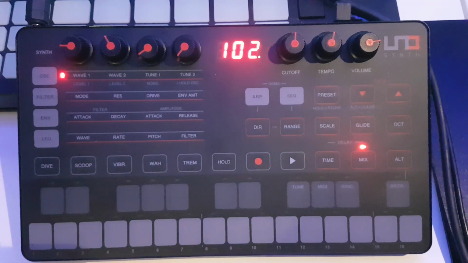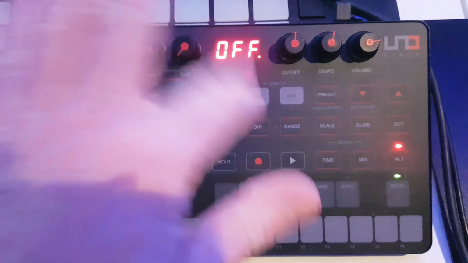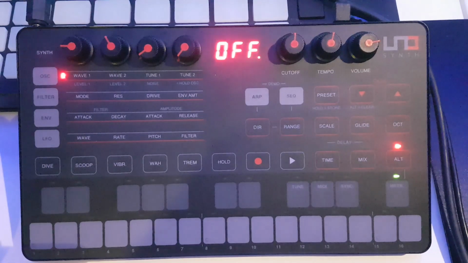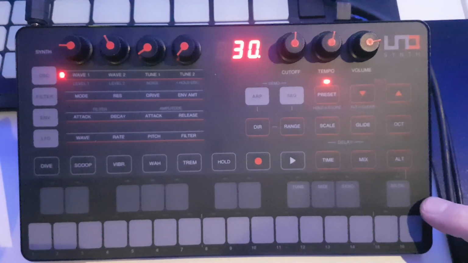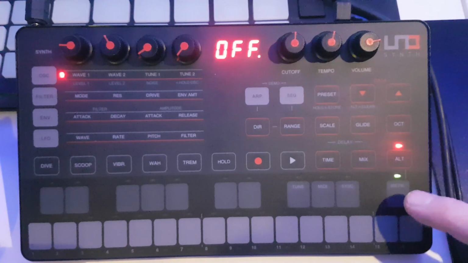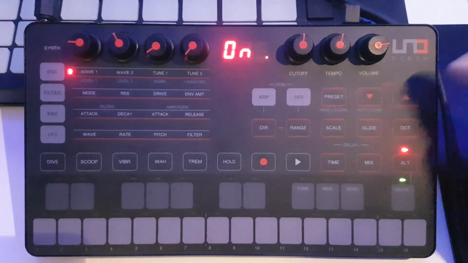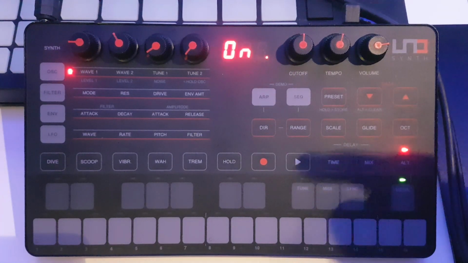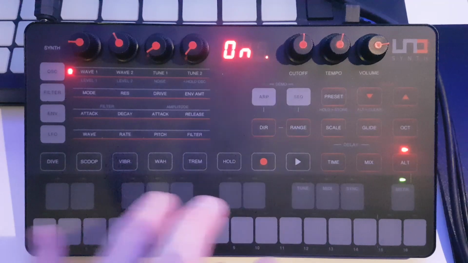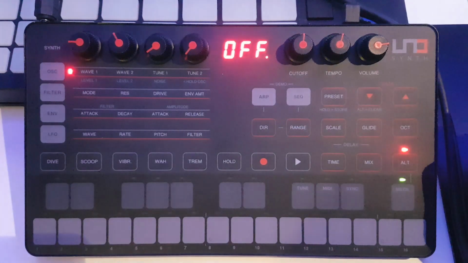So we then have the Alt button. This lets us select alternative and different global functions. Again, we're changing the values with the up and down buttons here. At the moment, when I first press on that, you'll see it's lit up on the metronome. I don't know if that's a standard setting or just the one that I've got it on, but you can switch that on or off. That will be if you want the metronome to play while you're live recording a sequence. So you turn the metronome on and off there.